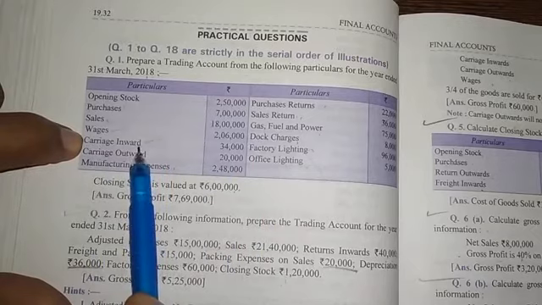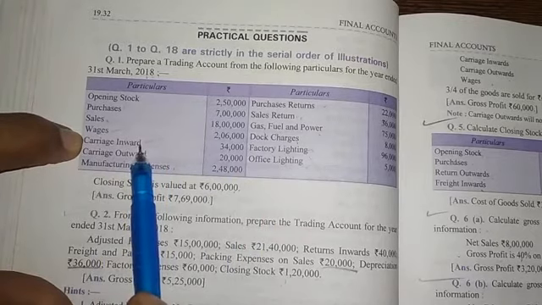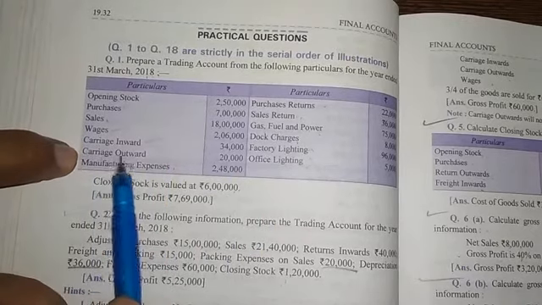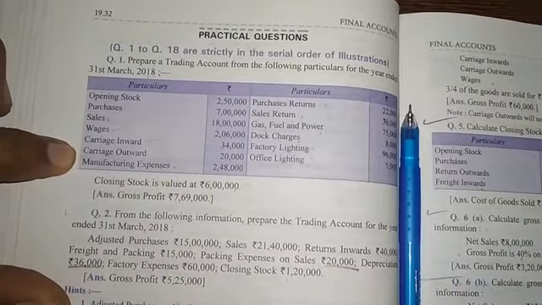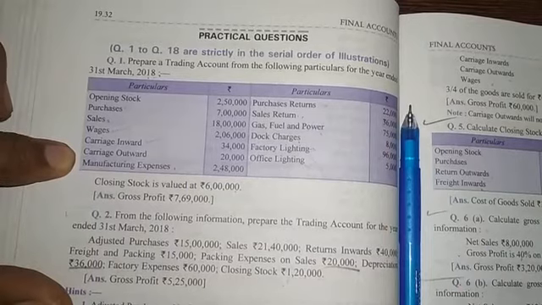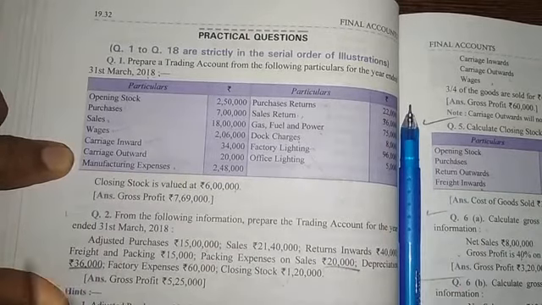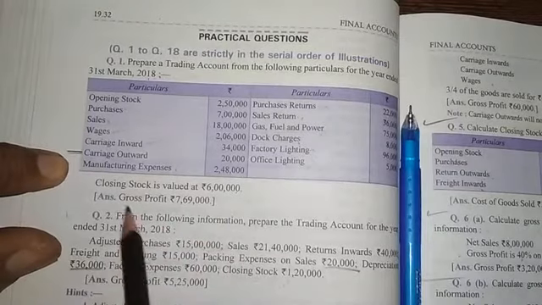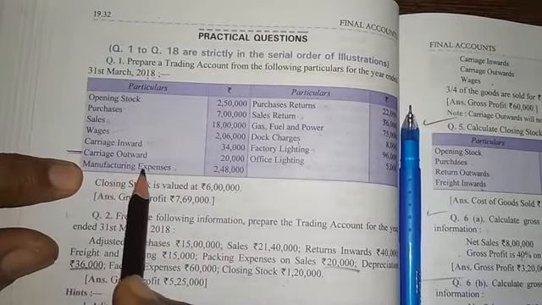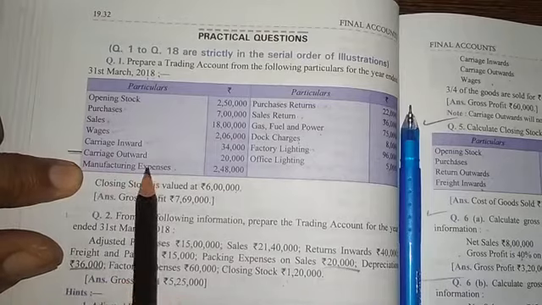Carriage inward also comes on the debit side because it is a direct expense. Carriage outward is not a direct expense. Carriage outward is an indirect expense, so it will not come in the trading account. Manufacturing expenses are direct expenses. They will come on the debit side.